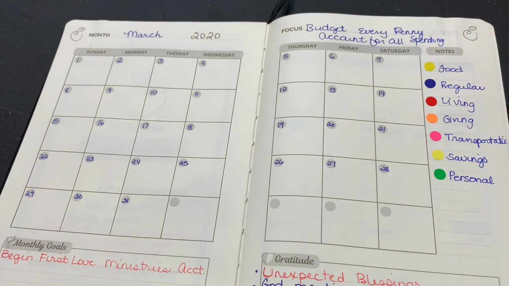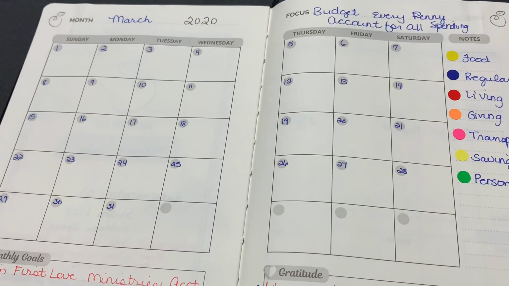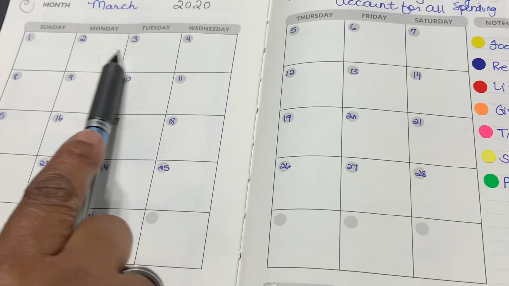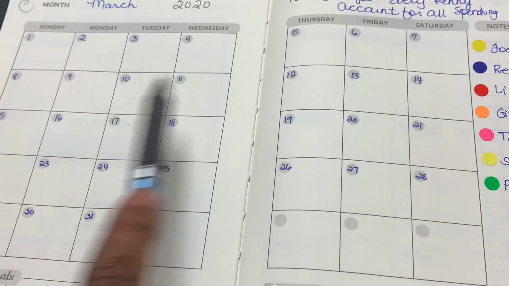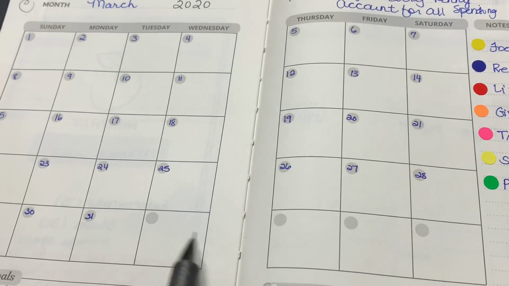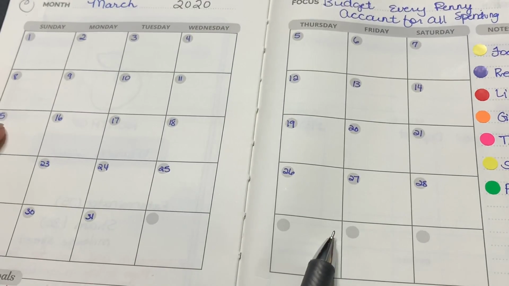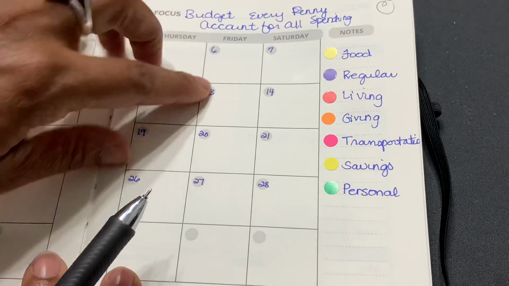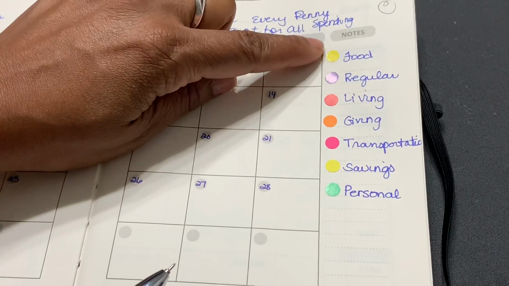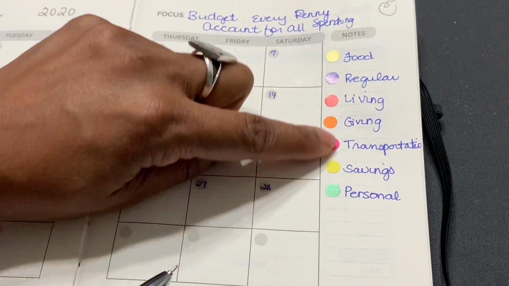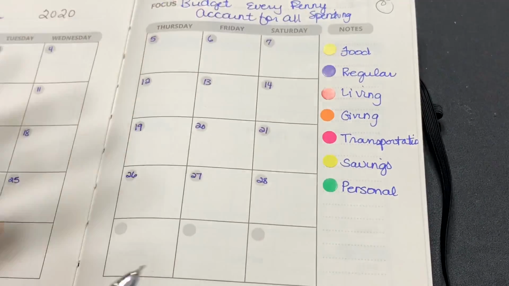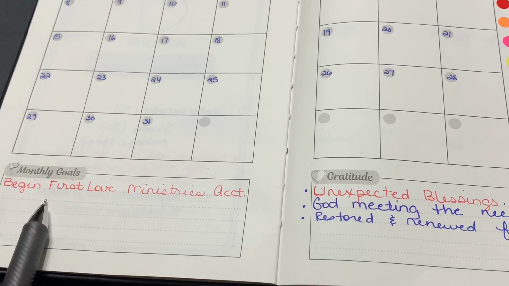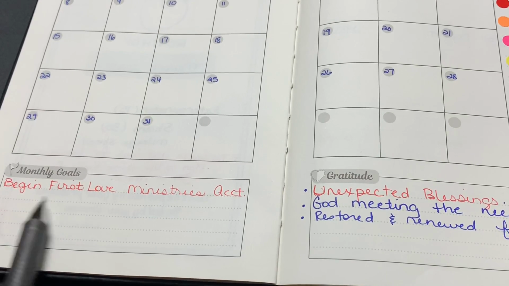I'm going to zoom this in just a little bit so y'all can see clearer what I did. I went ahead and put all of my dates into the circles on this calendar. Then I made myself a little color-coded key here. Every different colored dot is for a different category on my budget. Then down at the bottom, it has monthly goals, begin First Love Ministry account.